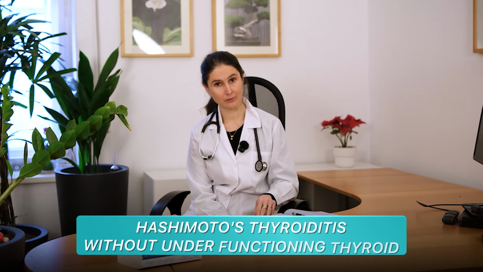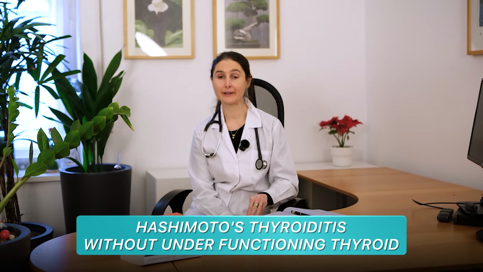When we measure the antibodies, the patient has TPO antibodies or thyroglobulin antibodies, and they have normal thyroid function. What is it? It is Hashimoto thyroiditis without underfunctioning thyroid. And those patients are more likely to develop underfunctioning thyroid than patients who do not have the antibodies and do not have the diagnosis of Hashimoto thyroiditis.